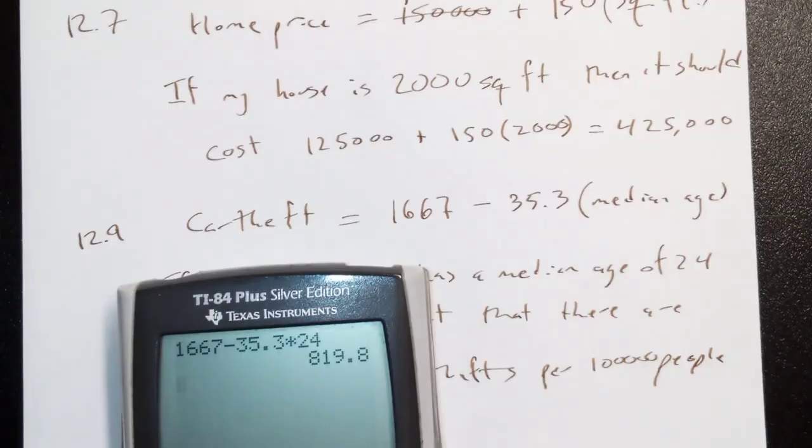I take the 24, put it into the median age: 1667 minus 35.3 times 24, 819.8.